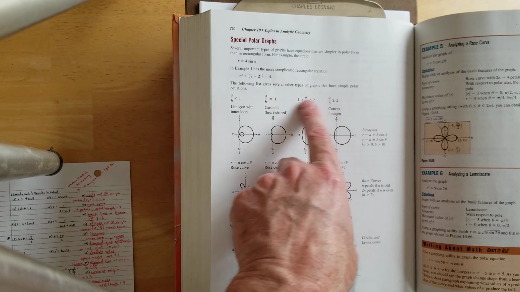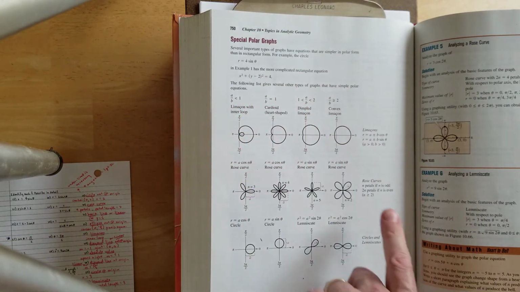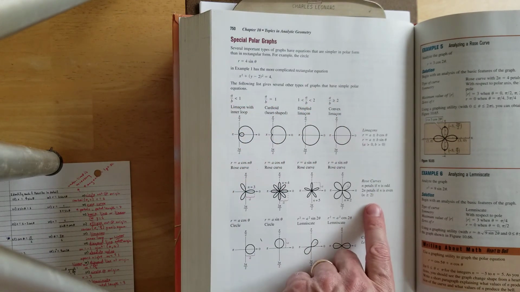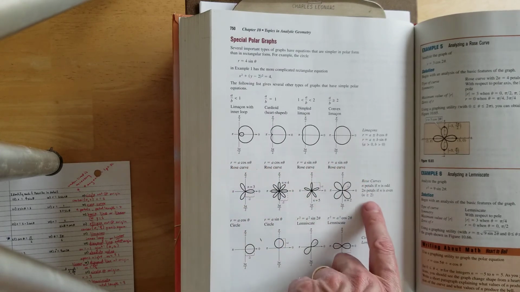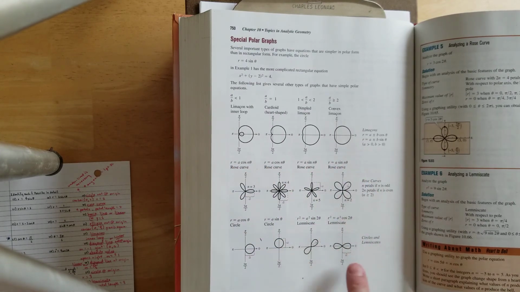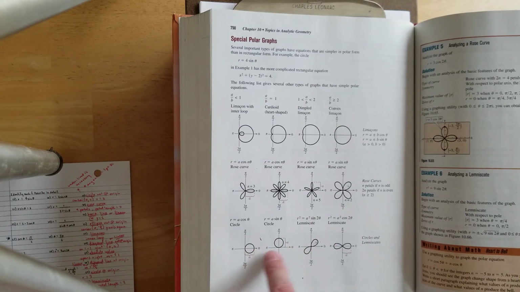Here's your relationships of a and b. Rose curves, those formulas occur here. Here's some information about the relationships. And then for lemniscates, you had these equations. And the distance or length of the petal and or the circle was the value of a. Just as a resource.